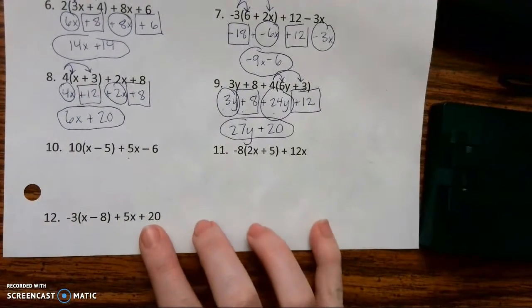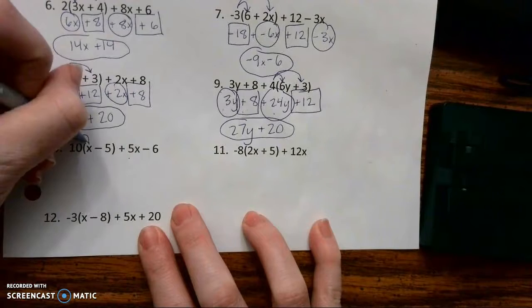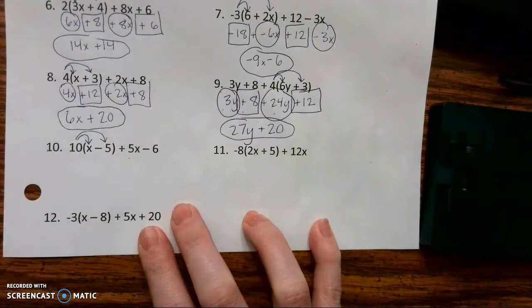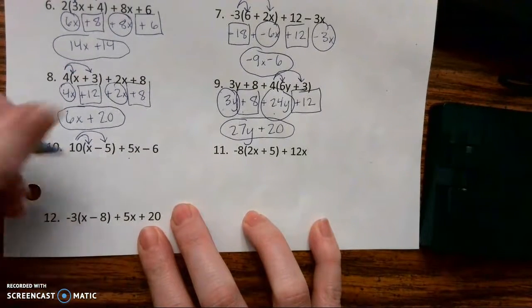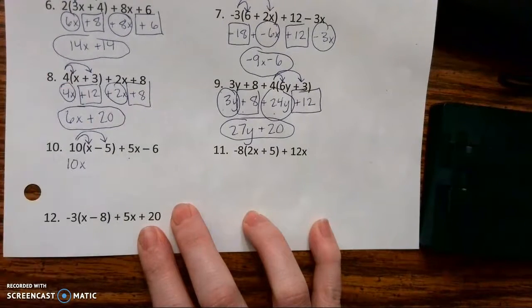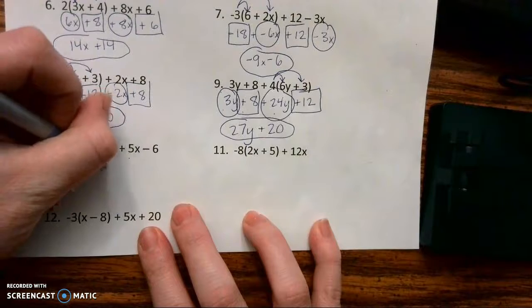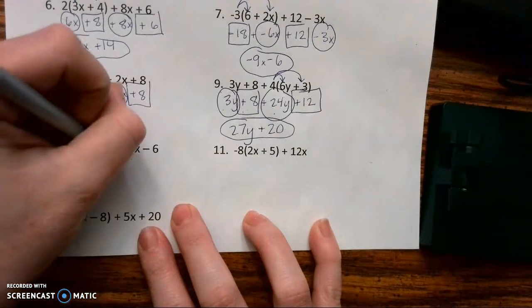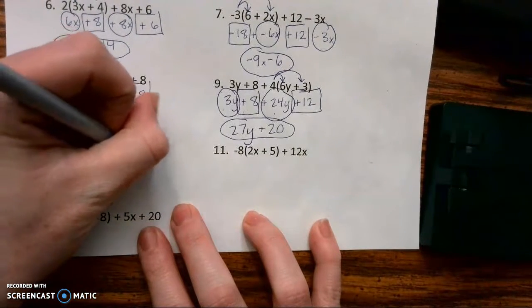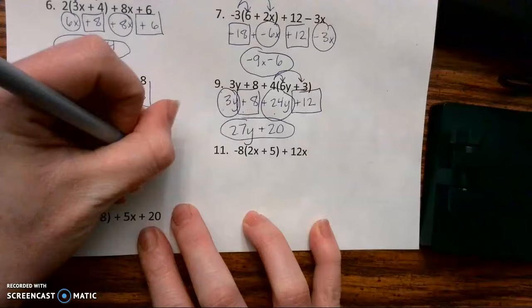All right, number 10, distribute my 10 to everything inside. So 10 times x gives me 10x. 10 times negative 5 gives me negative 50. Bring down my remaining terms. And now I'm going to combine my like terms once the computer catches up with me.